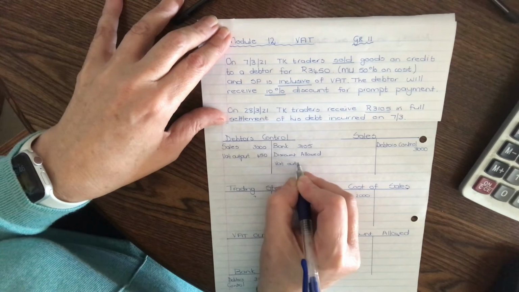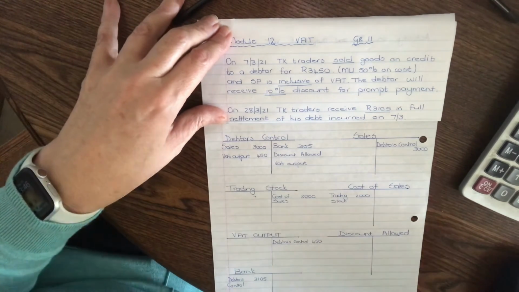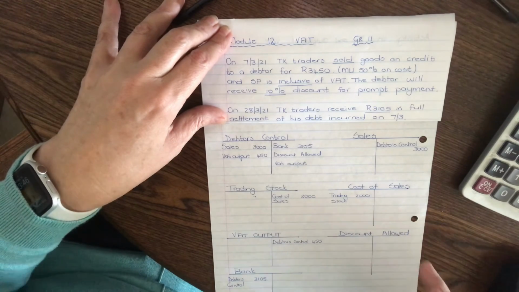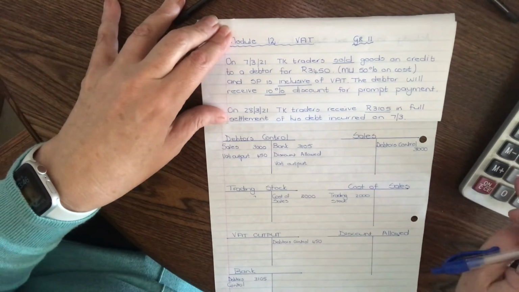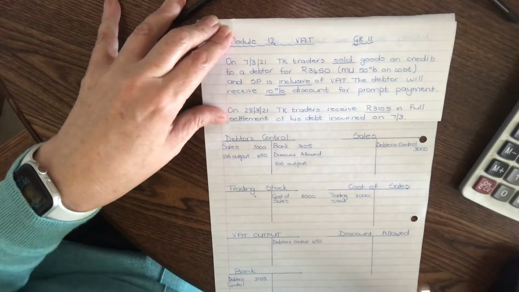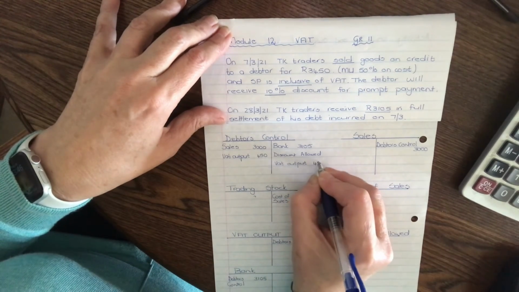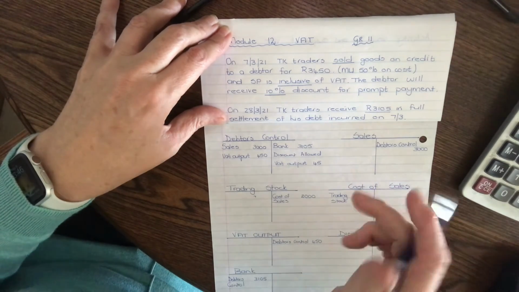And in this case, VAT output, because it's a customer. So the discount that was allowed is 345, and it includes my VAT. So times 15 divided by 115 gives me 45 Rand. So the VAT output is 45 Rand. The discount that was allowed then would be 300 Rand.